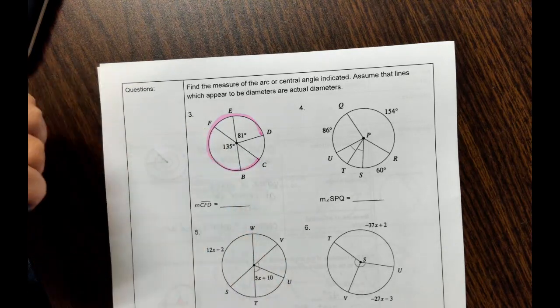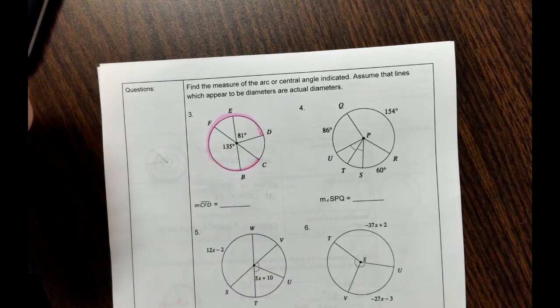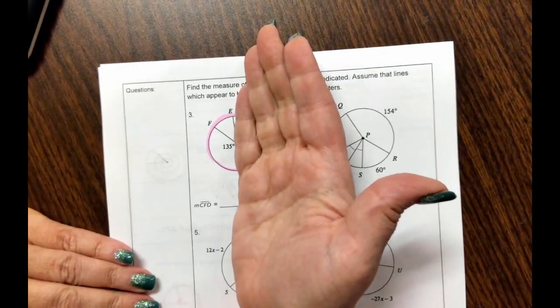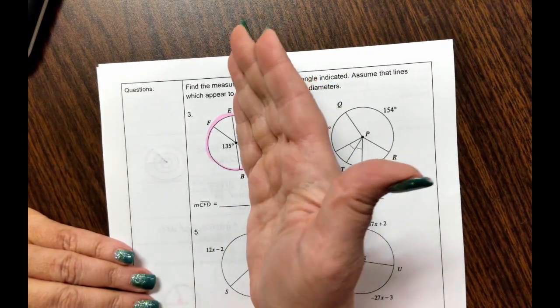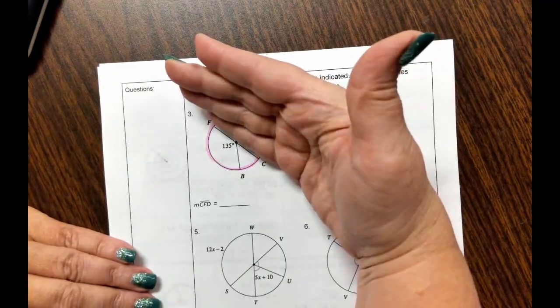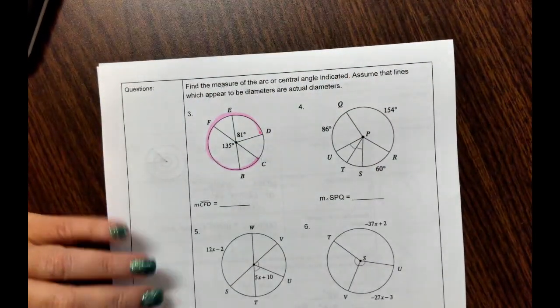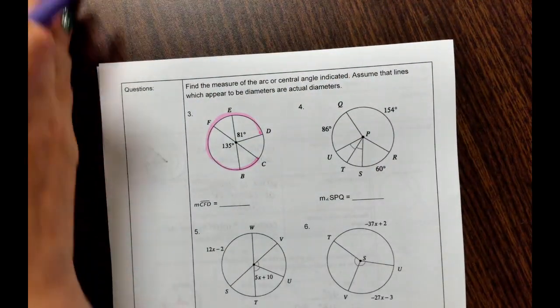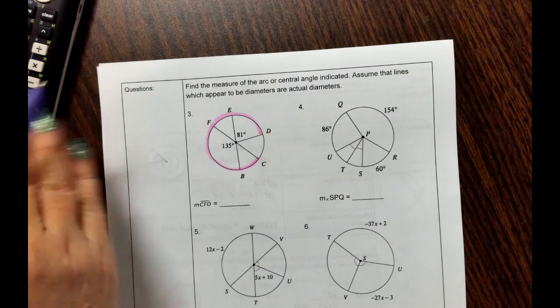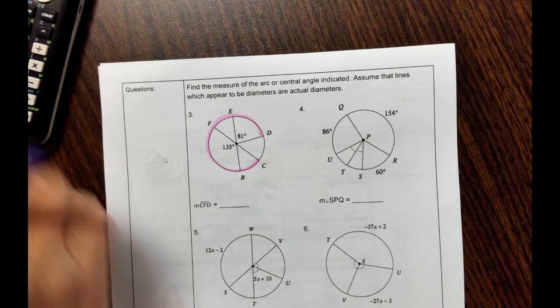Okay, now number 4, angle SPQ. Always start with a clear picture of what you're wanting to find. Angle SPQ. Because I'm asking for the angles, that means I need to know some things about the arcs because everything we're doing is arcs and angles. So I need to know those arcs, those other angles.